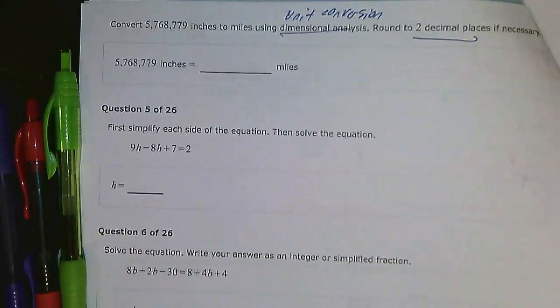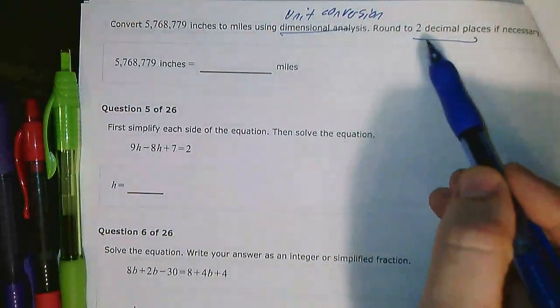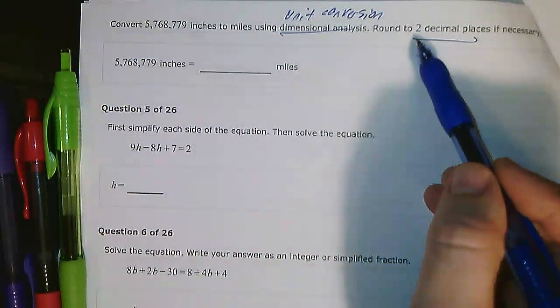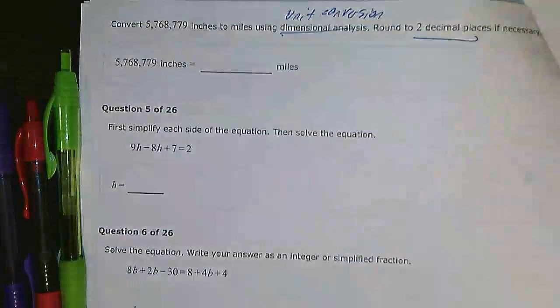Again, you have to submit your work when you take an online test. We will give partial credit based on the work, but Alex will say that the answer is wrong if your decimal is wrong, so you need to be careful with your rounding.